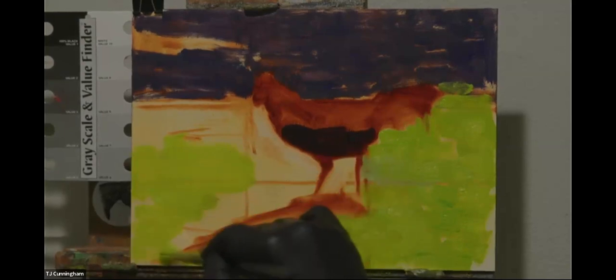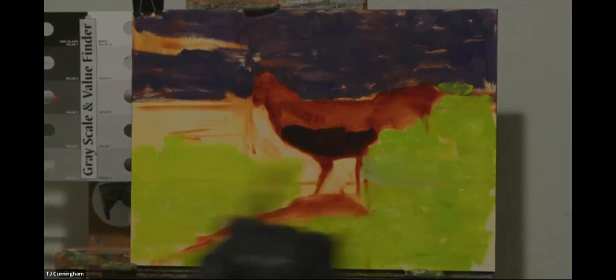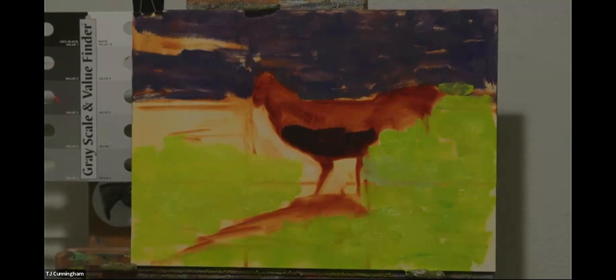This is tube consistency paint. It works well. I've used Holbein and it's high quality enough so I don't need to put a bunch of medium in it to make it so that it moves around.